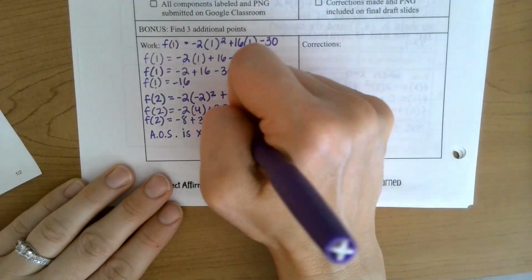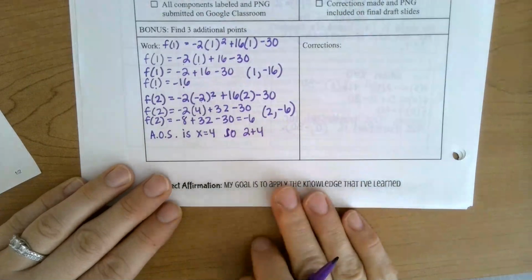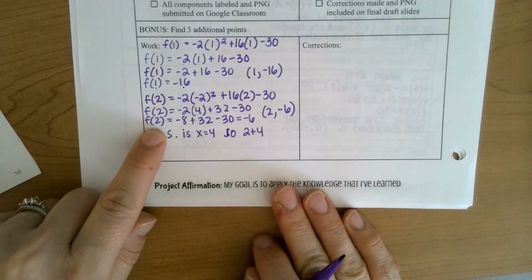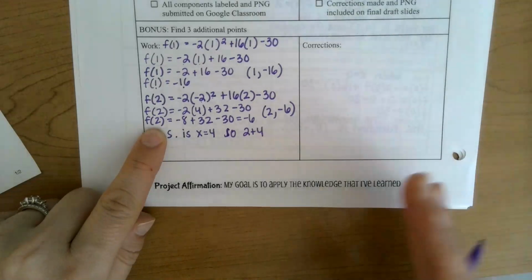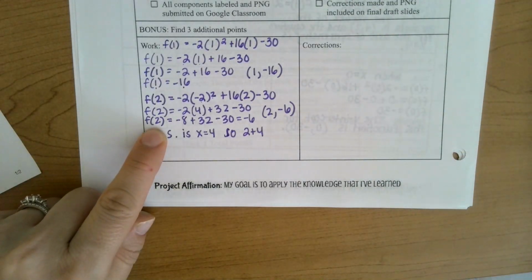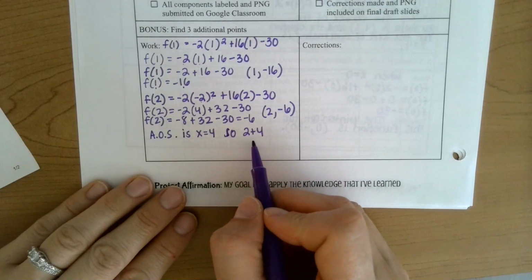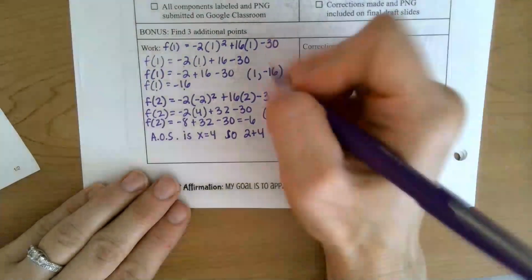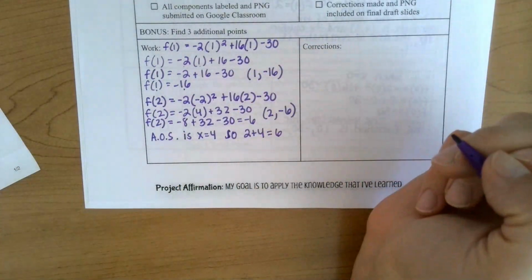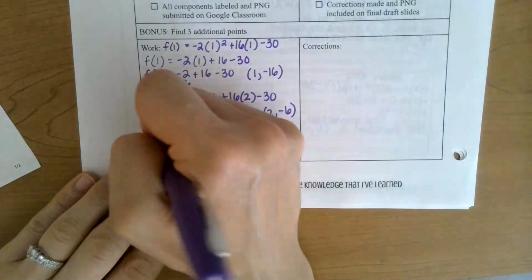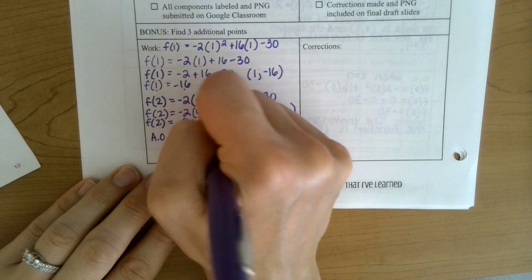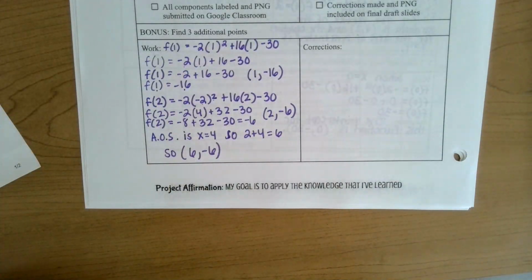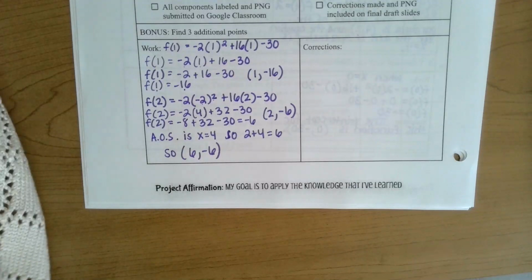So if I do 2 plus 4, since currently 2 is 2 units away from x equals 4, I would have to add another 2 units after that to make it symmetrical. So I would add 4 to my x value of 2 equals 6. And so my symmetrical point would be at 6, negative 6. All right, that is it for task 1. Thank you for watching.